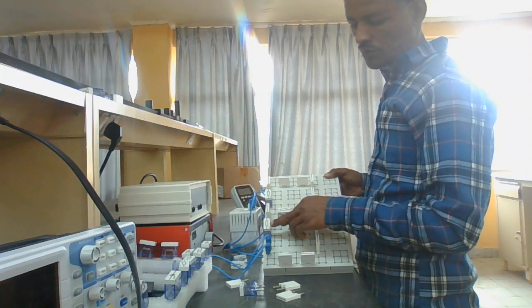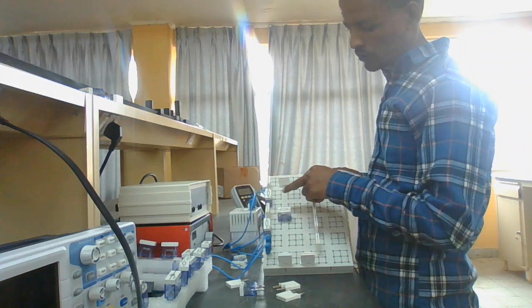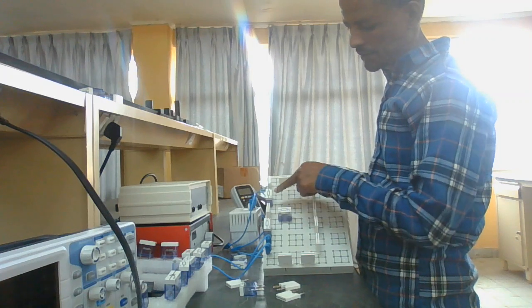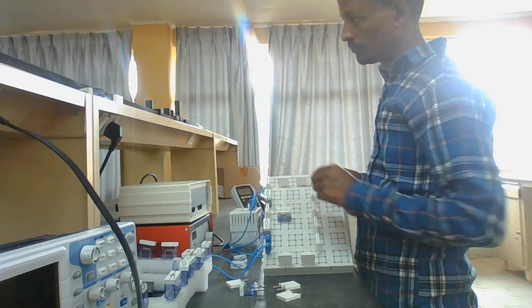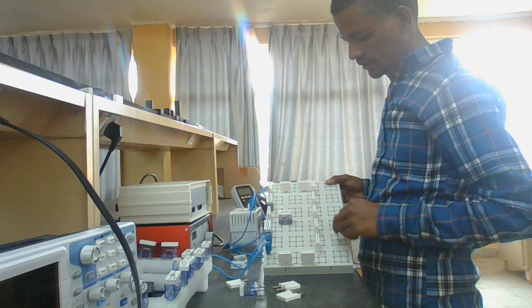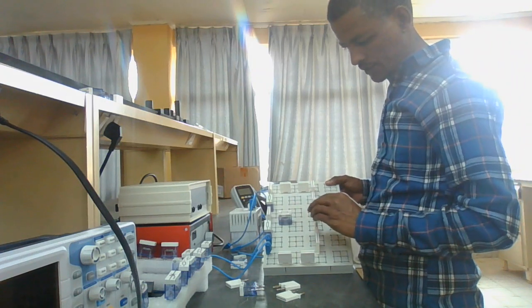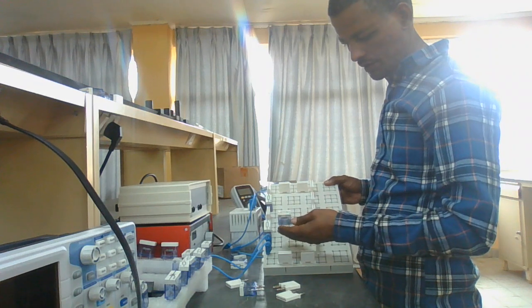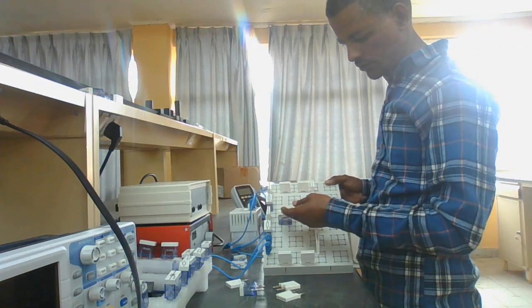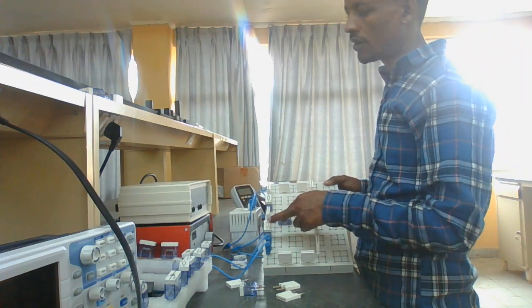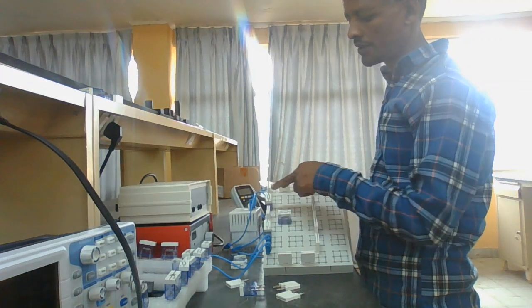resistor R1 220 ohm, R2 100 ohm, and R3 22 ohm. Then by connecting in this way we can determine the current that flows in R1, R2 and R3, that is I1, I2 and I3.